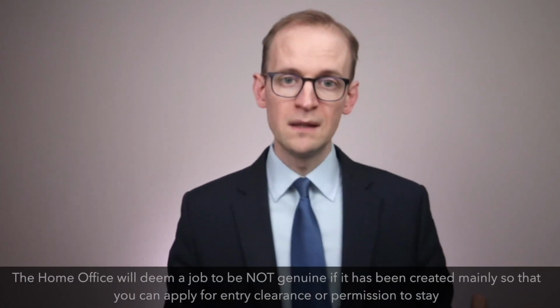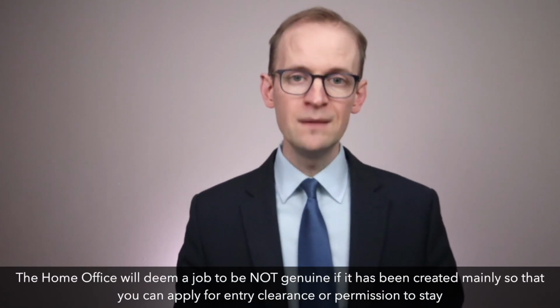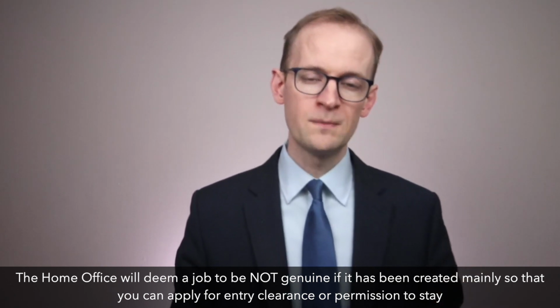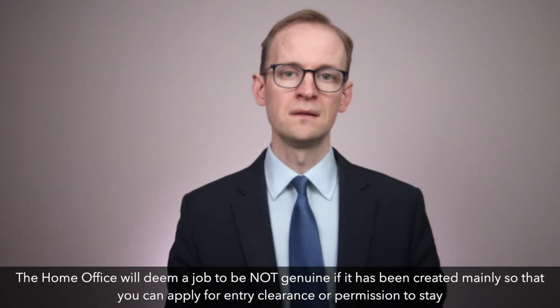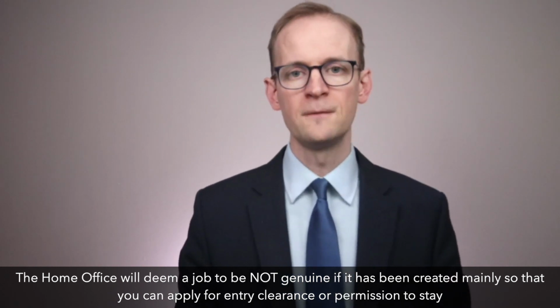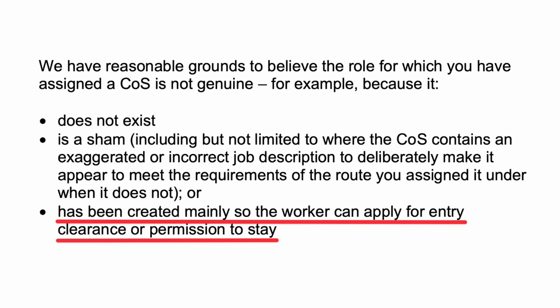But what does this mean? Well, the Home Office will deem a job to be not genuine if it's been created mainly so that you can apply for entry clearance or permission to stay. So the rules say that a license will be revoked in exactly this situation. So where the job has been created just for you to apply, then it would not be deemed to be genuine.